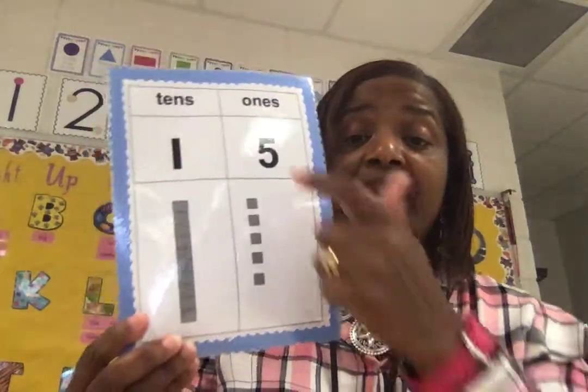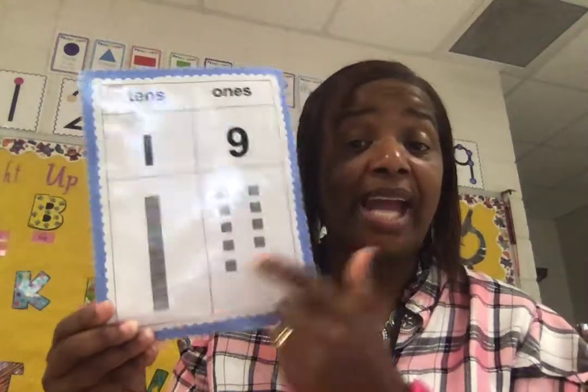Great job. Remember, the numbers in the teens have a group of what? 10. They have a group of 10 and then some extra ones. Is that right? Good job. So as we're looking at our numbers, 15 is a group of 10 and 5 extra ones. 19 is a group of 10 and how many extra ones?